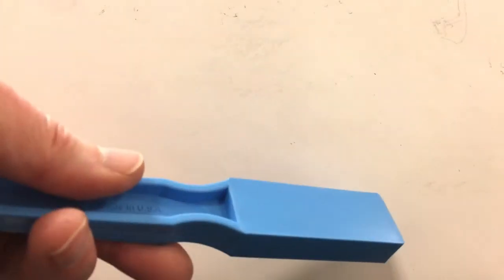Okay, so for our magnetism test, I have a magnet right here. And so if they're magnetic, this magnet will pick them up. So let's start with aluminum. Here's our aluminum.